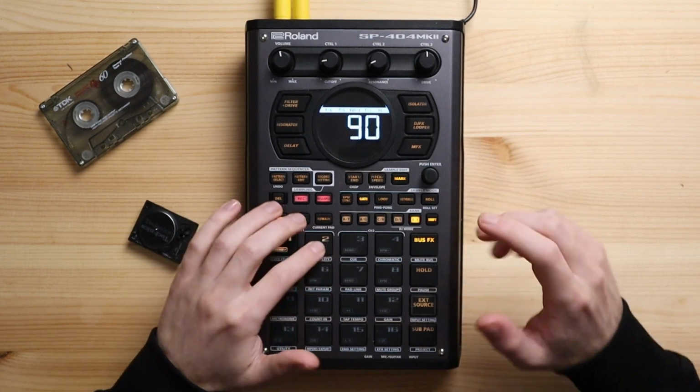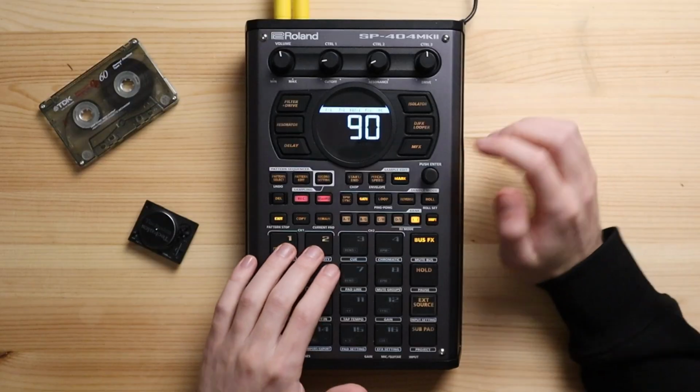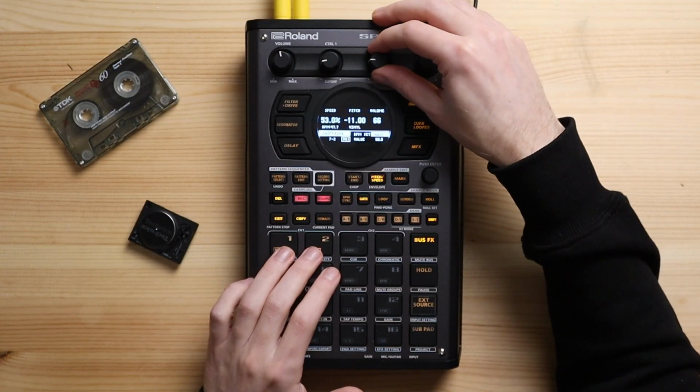Perfect. And now we can find a new note that goes with our original chord, but it won't have that fall at the beginning. So let's go to the pitch and turn that up a little bit.